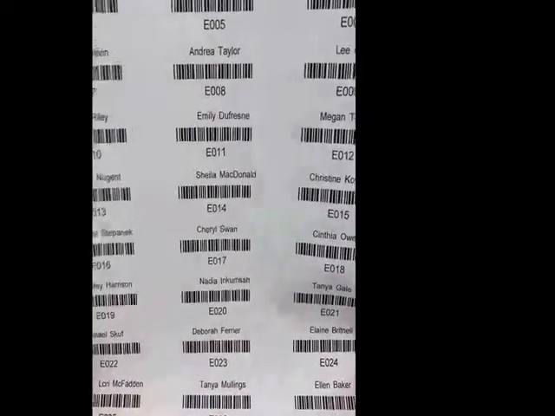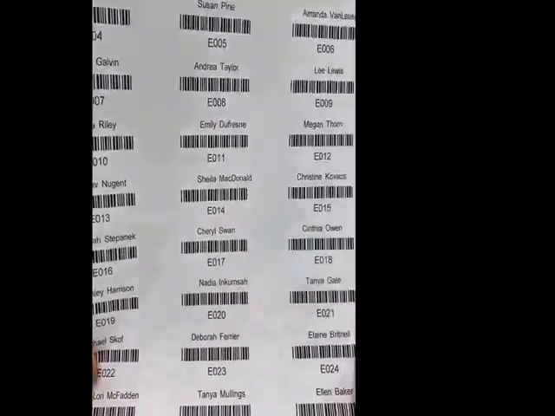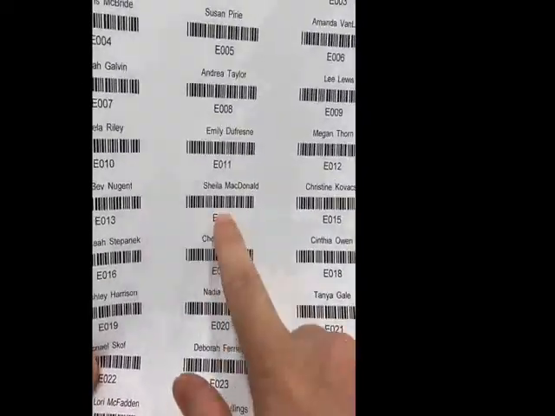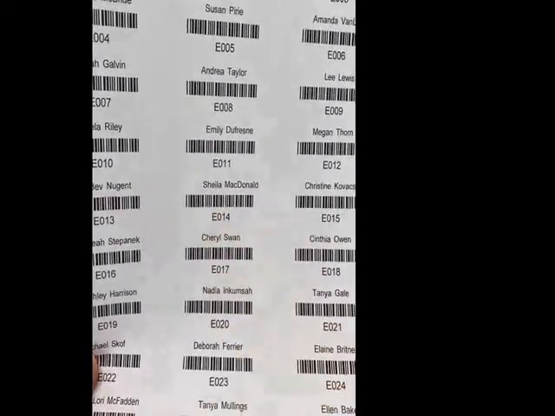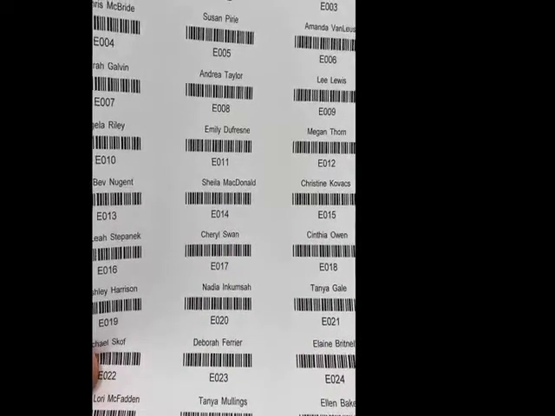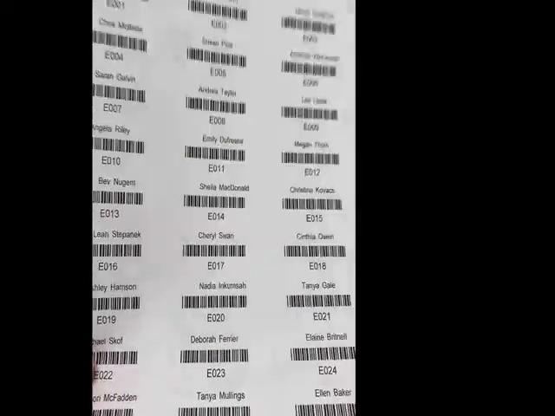I have a similar type of sheet, but for employees rather than locations, and that is here. And here you'll see we have a similar type of setup, but for these we have a different prefix now. We have an E rather than the L, again indicating that it's an employee barcode rather than a location barcode.